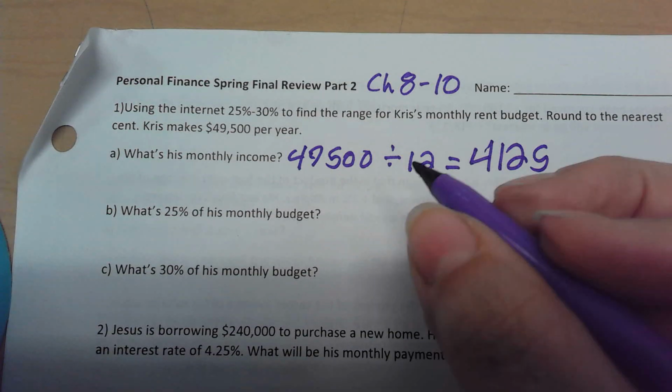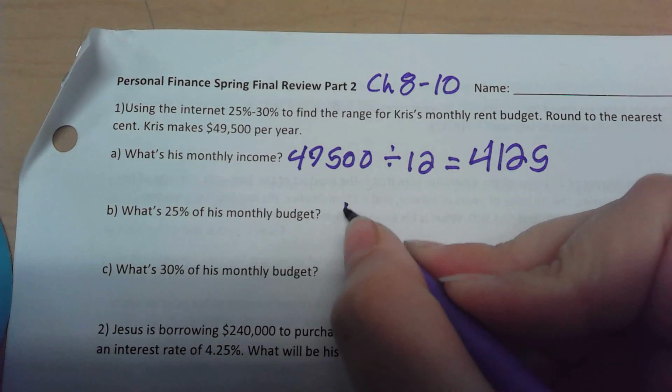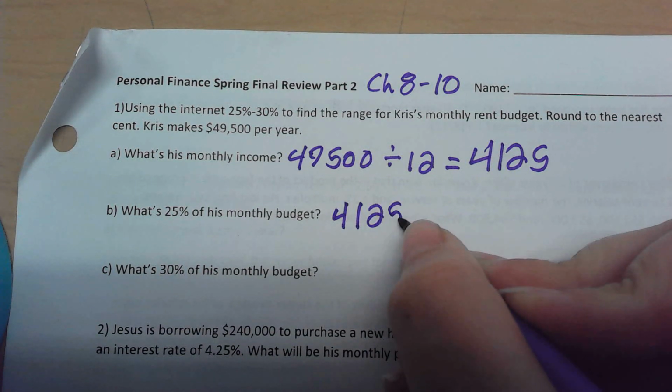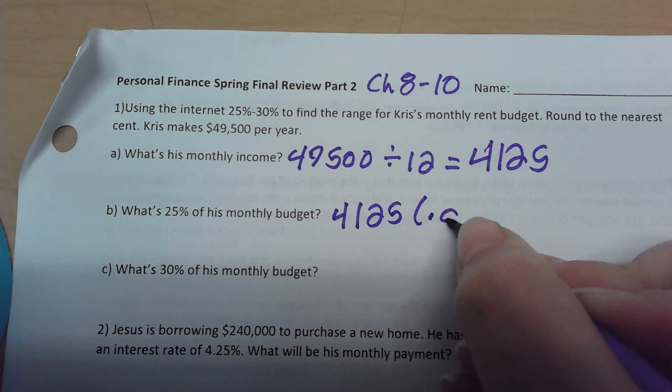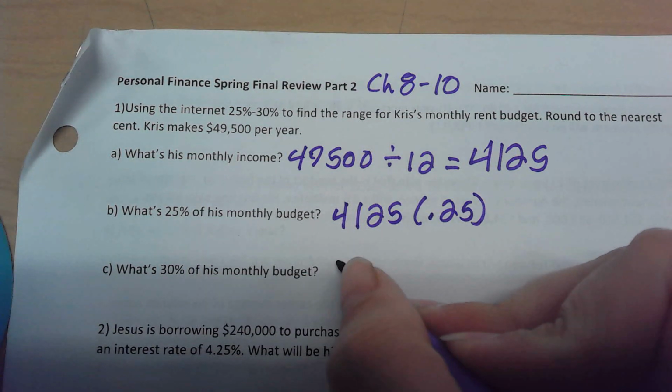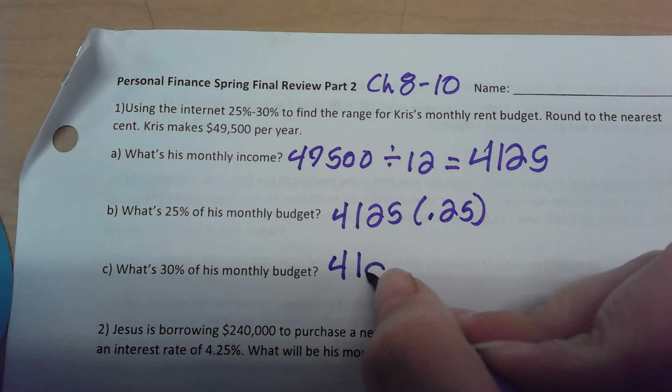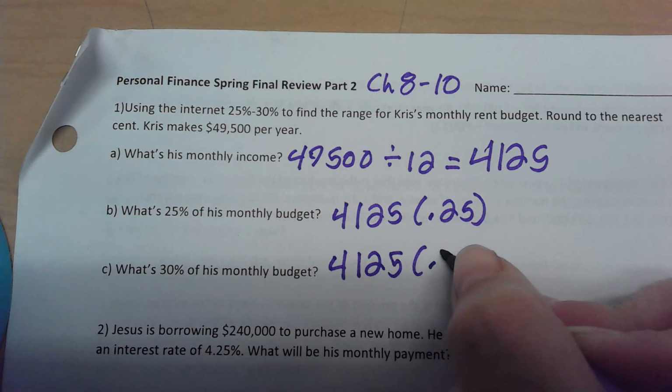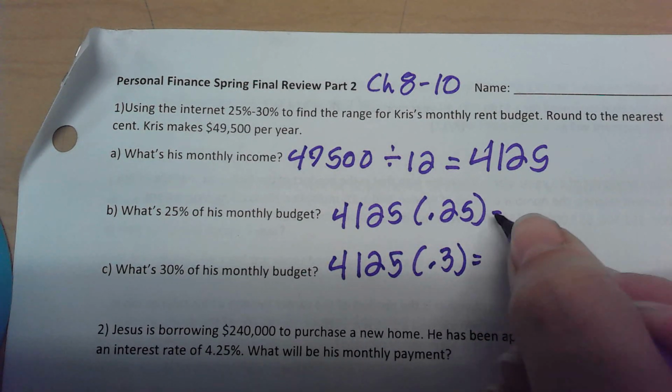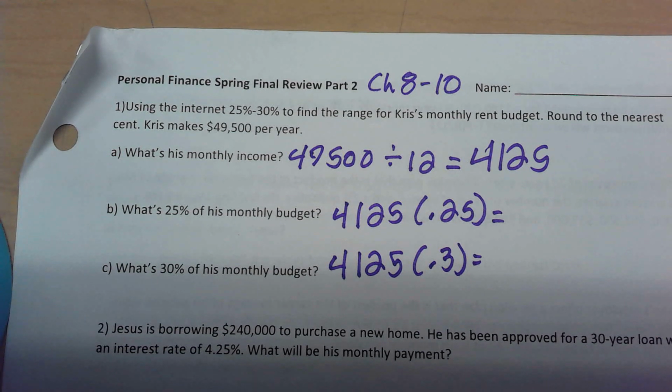4,125. Okay, and then we do 25%, so it's going to be 4,125 times 25% as a decimal. We do the same thing to find 30%. So remember, this is for him to find an apartment. Of course, it can be less than 25%, but that is fine. It just needs to be between those two values.